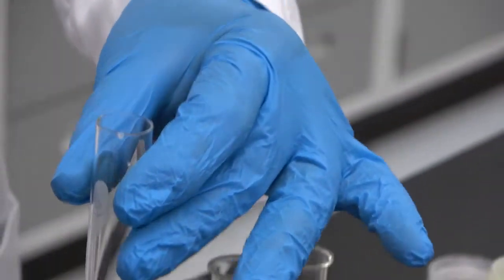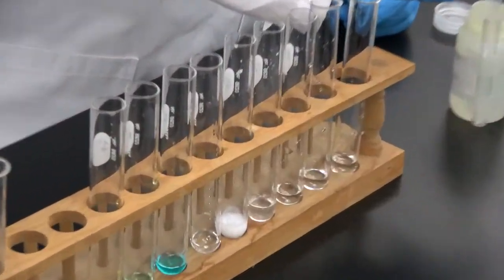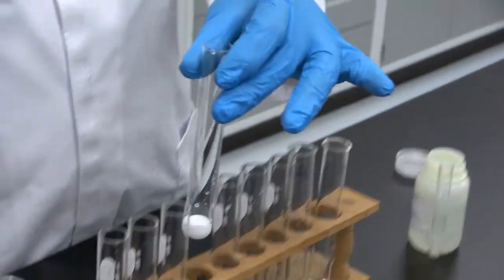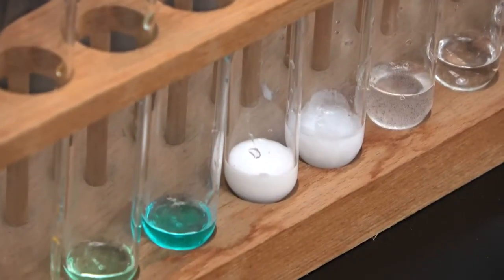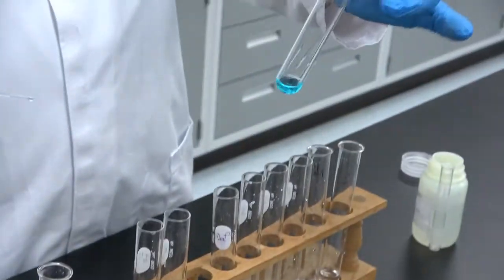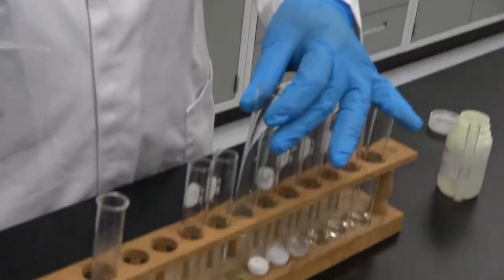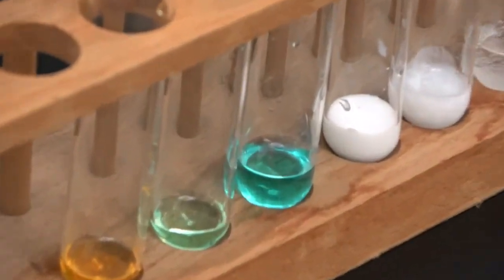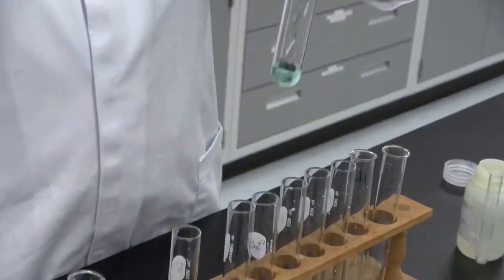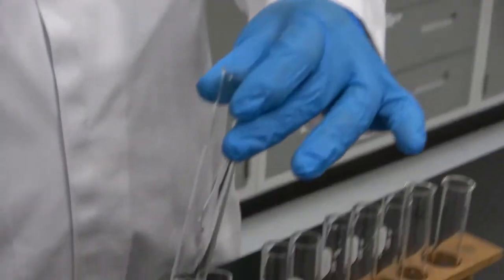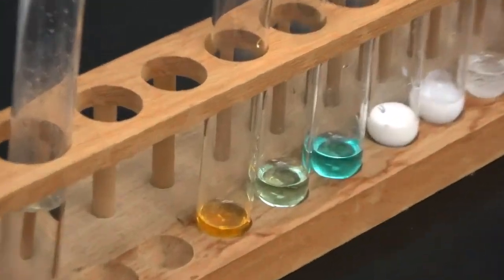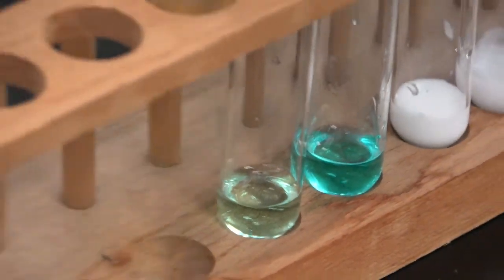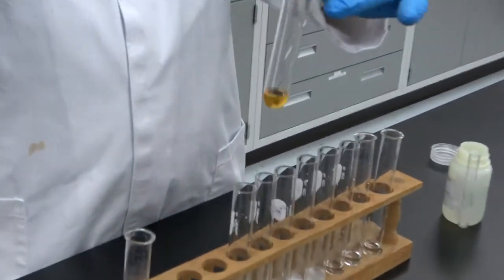Wow. Barium. Wow. Copper. Nickel. And the last one, iron.